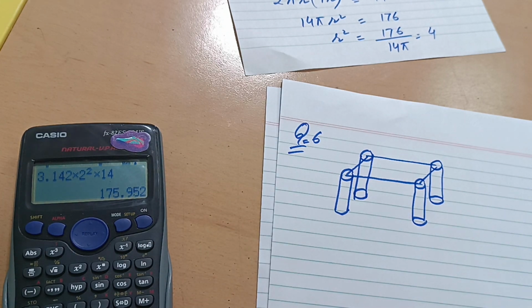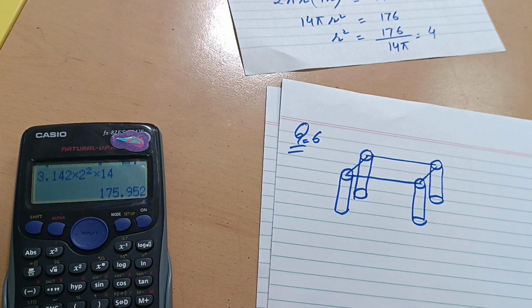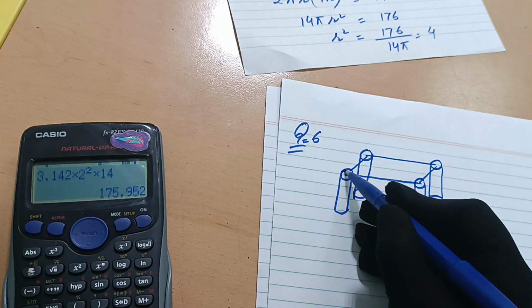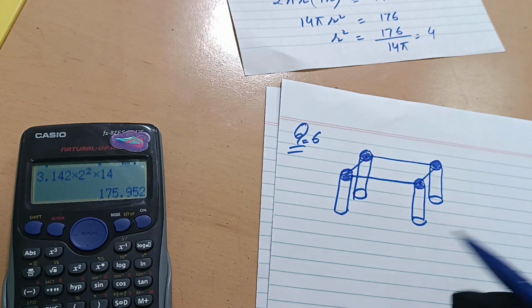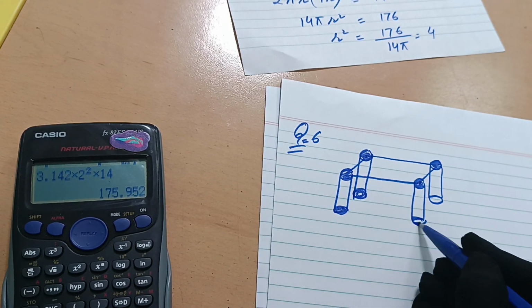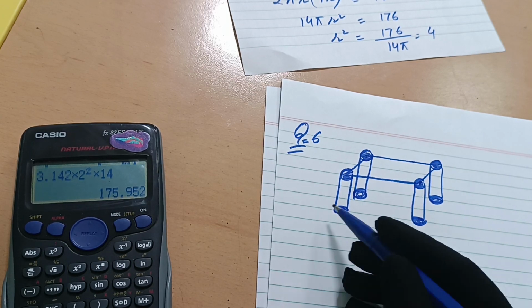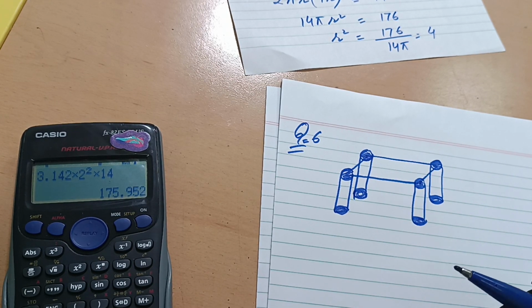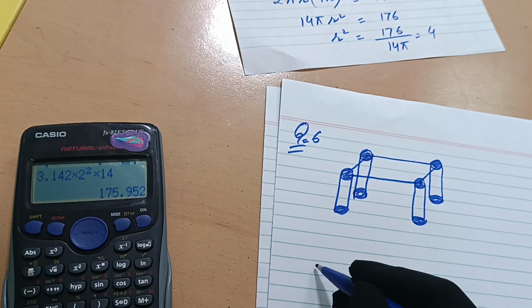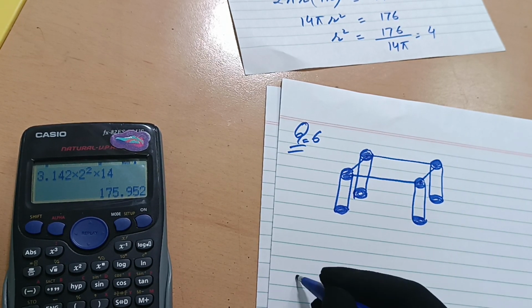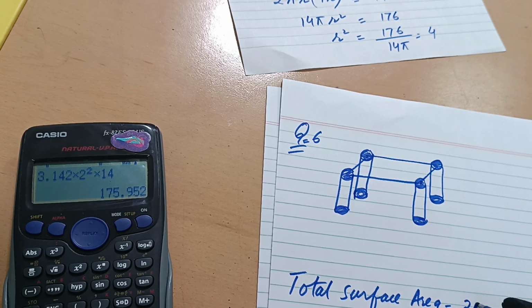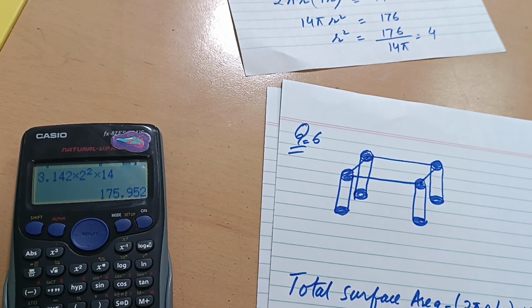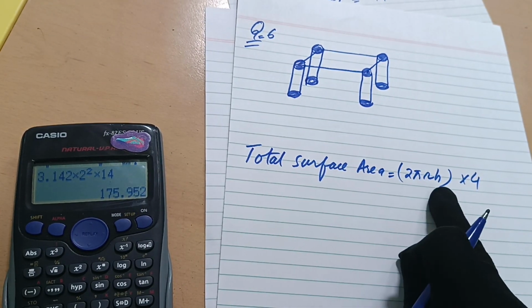These are the 4 pillars. When we are talking about the surface area of these pillars, it means that these pillars will be hidden for putting the building on it. These pillars' bases will be gone inside the ground. So it means only the curved surface area will be left for painting. So the total surface area we have to find out is the curved surface area of the 4 pillars. So total surface area will be equal to curved surface area 2 pi r h multiplied by 4, because pillars are 4. 2 pi r h into 4.